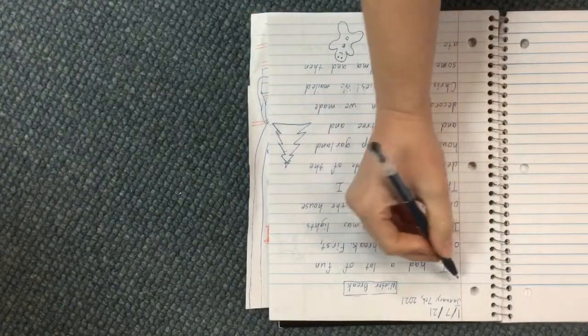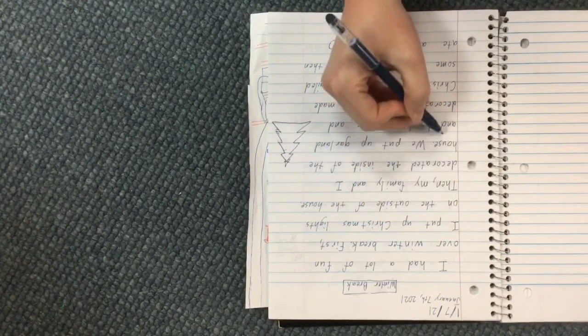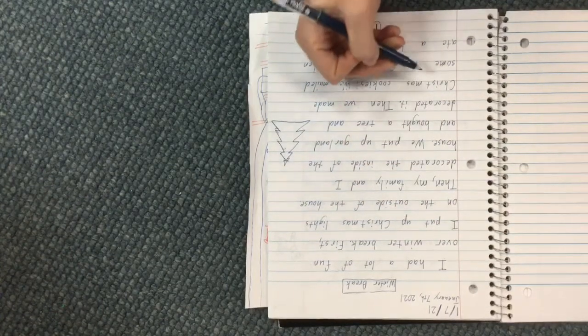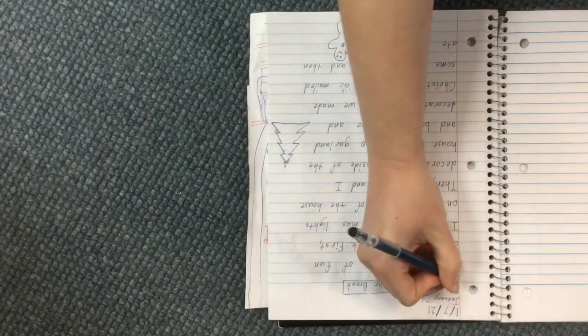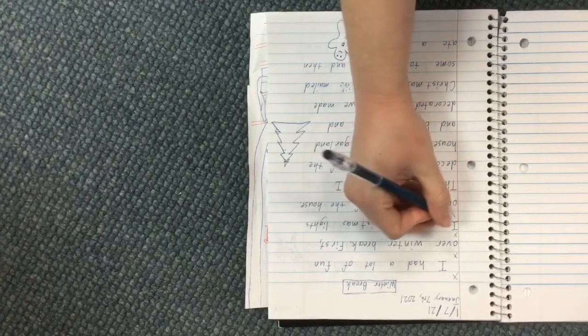I wrote on every other line. This way, it's easier to see all of the words. If you need help remembering to write on every other line, you can put an X on the lines not to write on before you write your story. That way you'll remember which lines to skip.